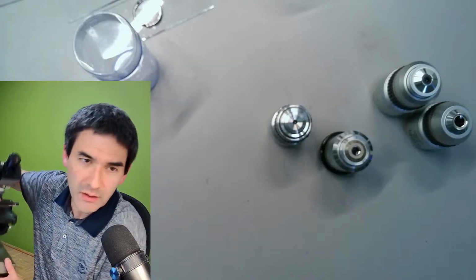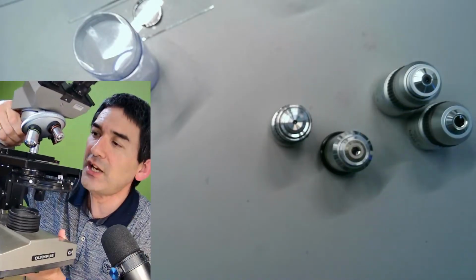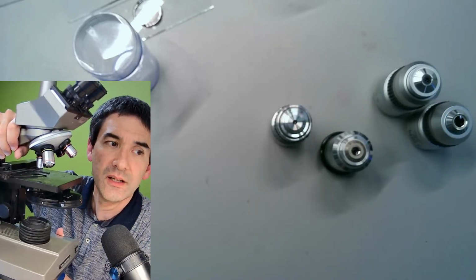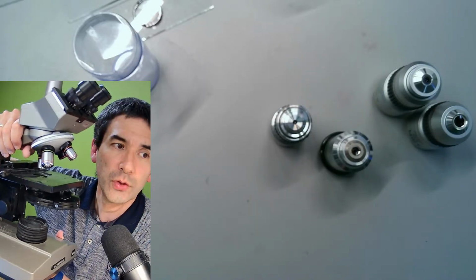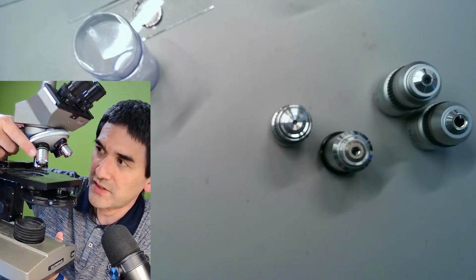It's a little bit heavier. Okay, I'm going to show this to you. It's a so-called Olympus CHA microscope from the 1970s, 1980s. I basically converted it also to phase contrast. You see over here, these are the short barrel objectives as well.